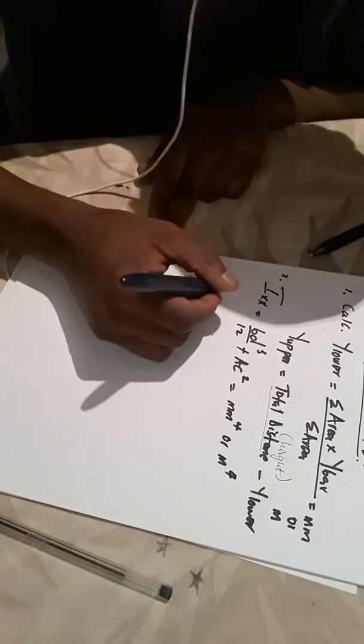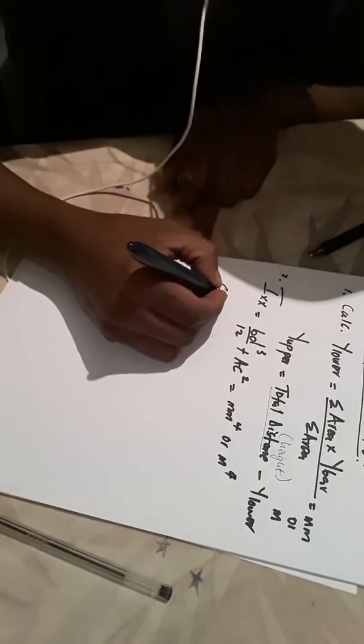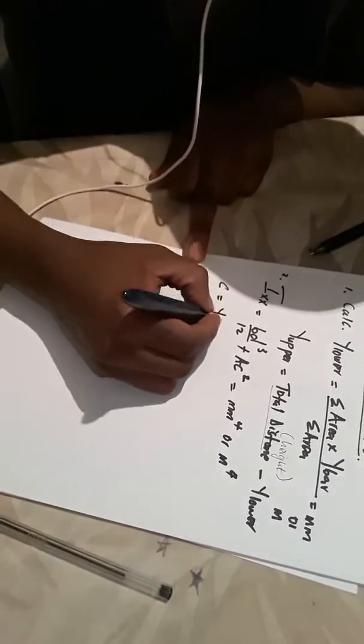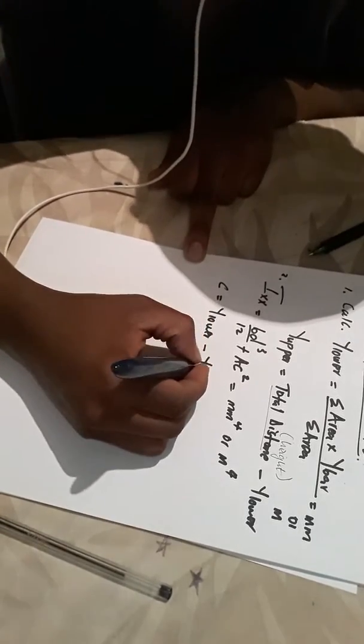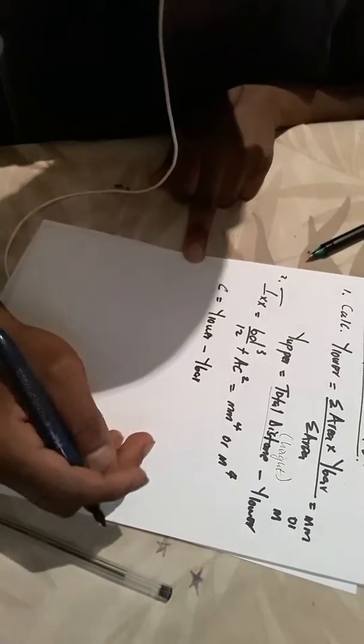And as I've mentioned previously, that c is equal to y lower minus y bar. So you'll see how this formula applies when we're doing an example.